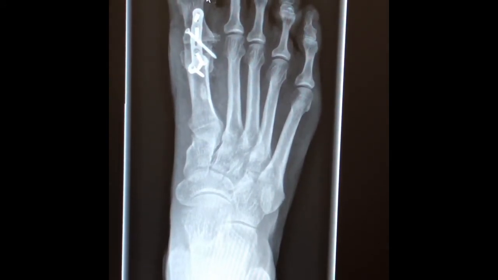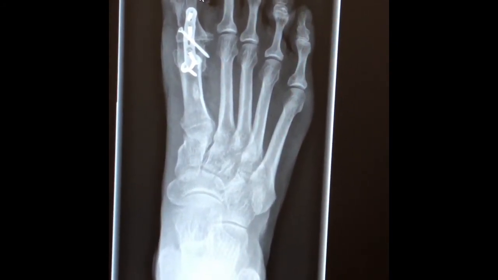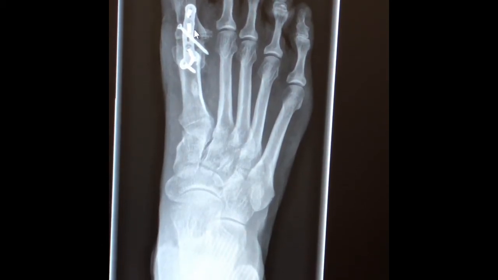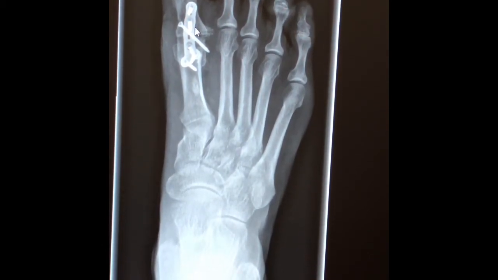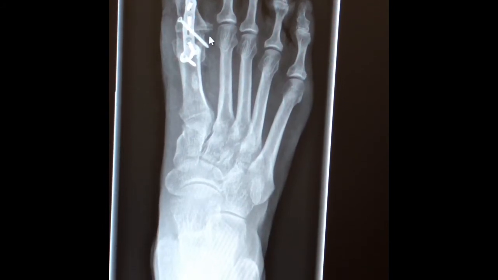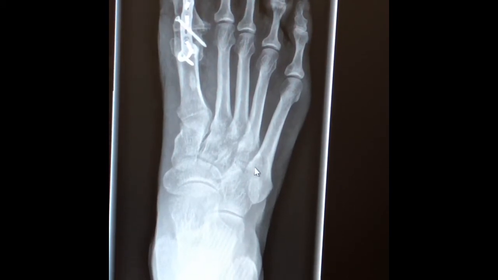Now, one of the biggest questions we get asked from ladies is whether they'll ever be able to wear a high heel again. And there's a little bit of an urban myth with this, because having your big toe fused doesn't prevent you from wearing a heeled shoe, although it does restrict the height of the heel. So certainly anything up to around 2 inches is usually fine, because actually you don't bend the big toe that much to actually get into a 2-inch heel.